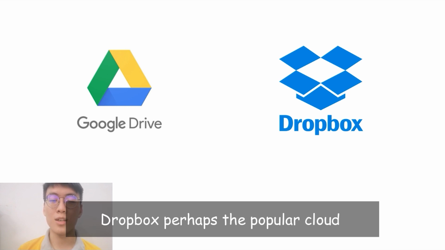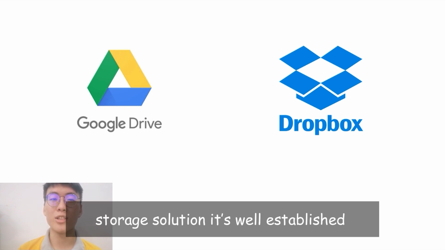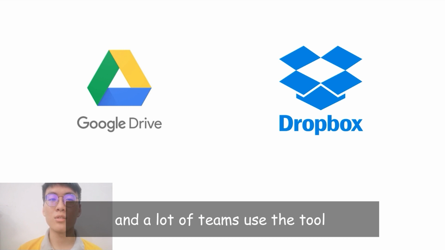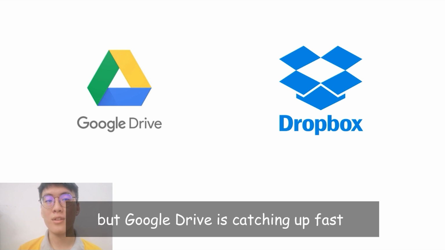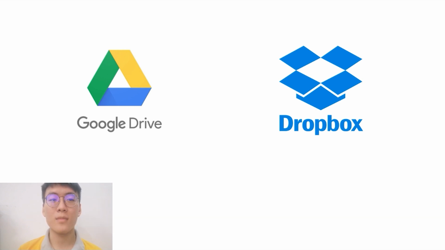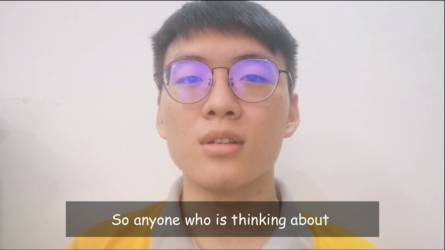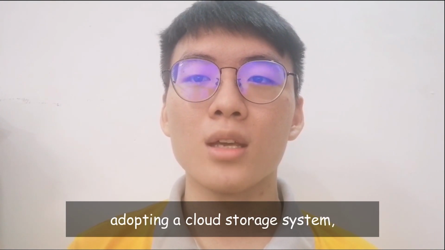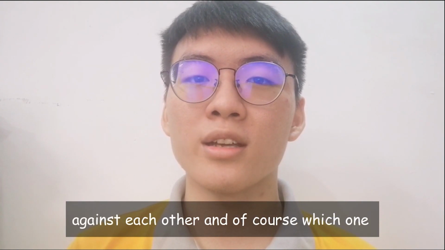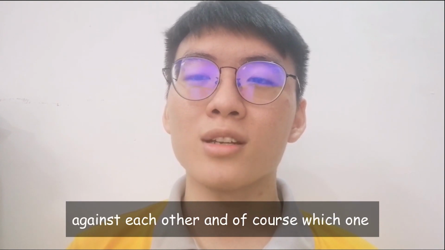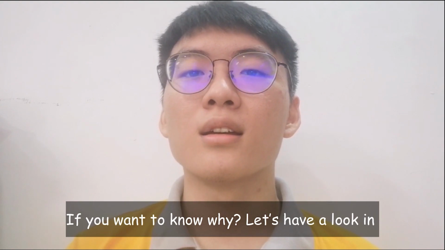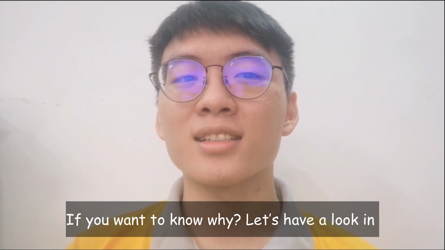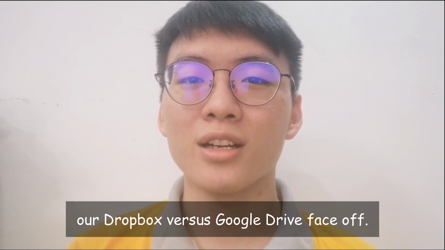Dropbox, perhaps the most popular cloud storage solution, is well established, and a lot of teams use the tool to share their project files, but Google Drive is catching up fast and growing its user base. So anyone who is thinking about adopting a cloud storage system will want to know how they measure up against each other and, of course, which one is a better system to save your time. We think Google Drive is the superior system. If you want to know why, let's have a look at our Dropbox versus Google Drive face-off.